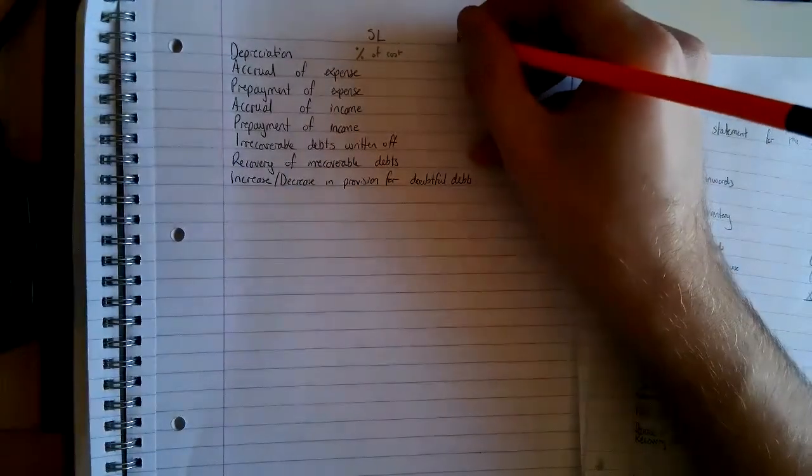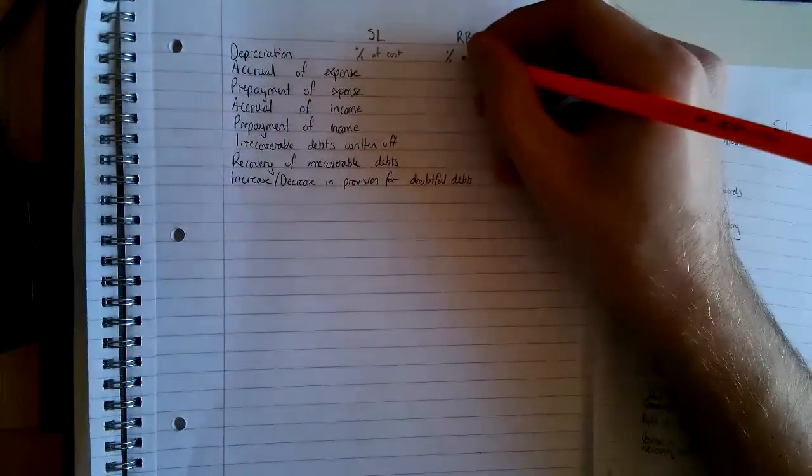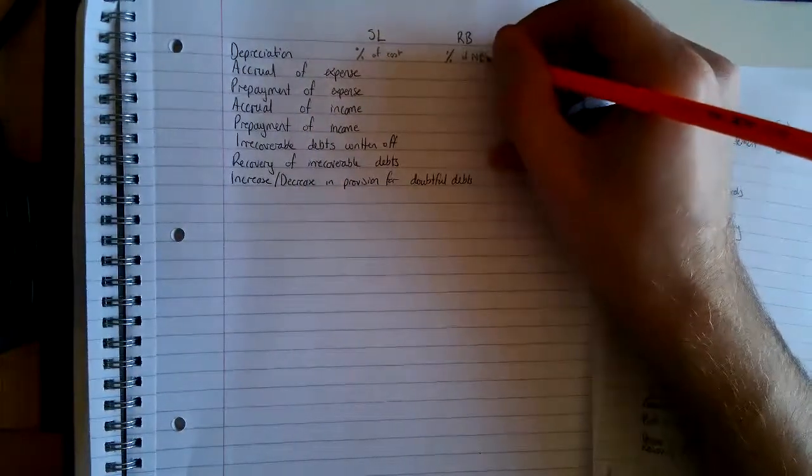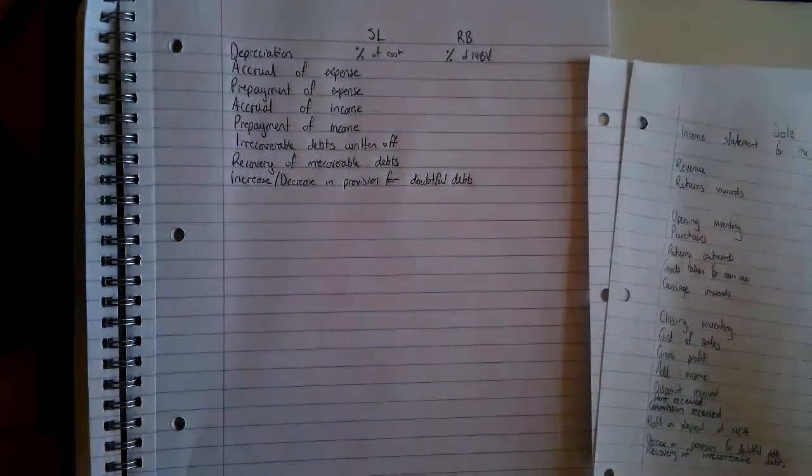Or you have the reducing balance method, which is where you do the percentage of the net book value. So the depreciation changes each year, it's a different number each year.